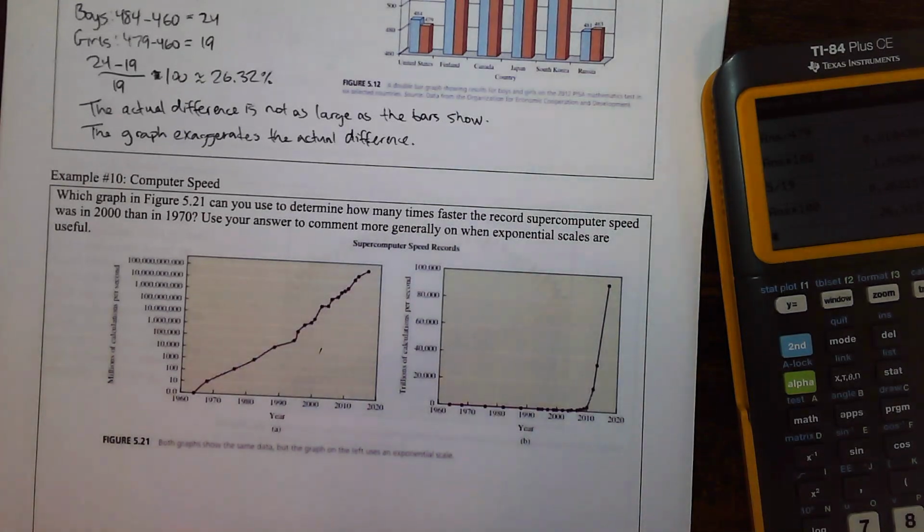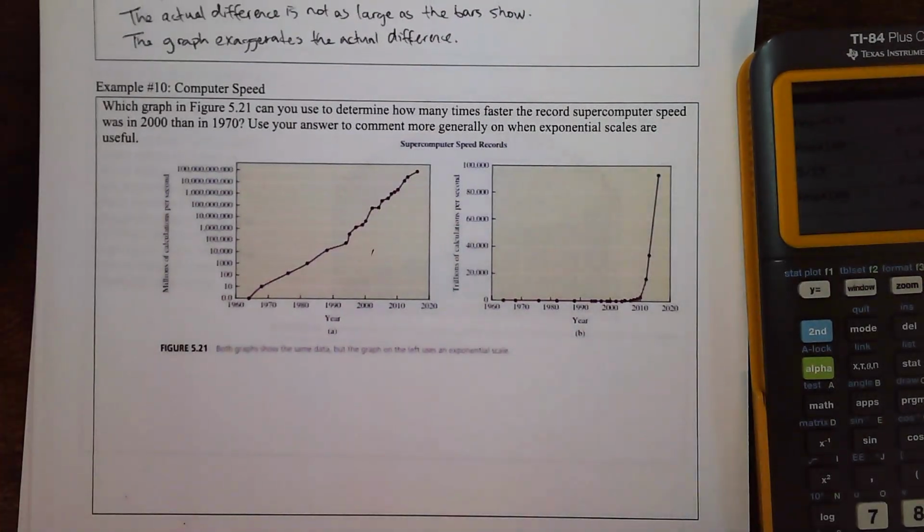This is something I've never really done before. This is interesting. So I want to talk about this. Which graph in 5.21 can you use to determine how many times faster the record supercomputer speed was in 2000 than in 1970? Use your answer to comment more generally on when exponential scales are useful.